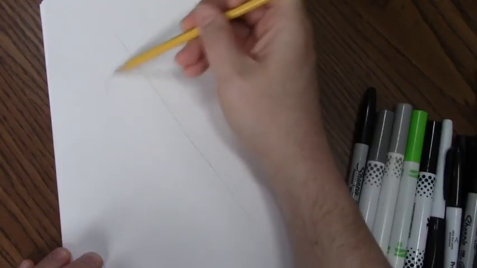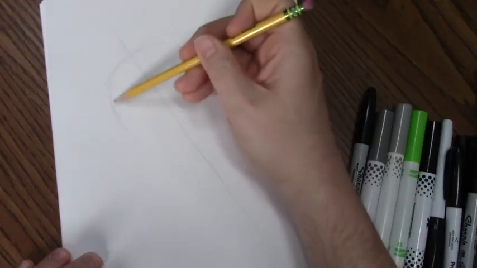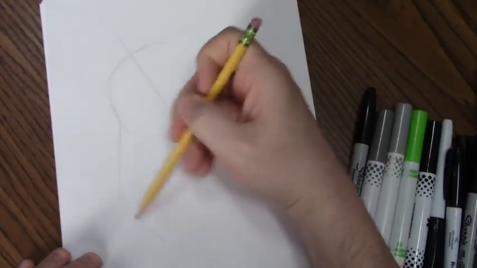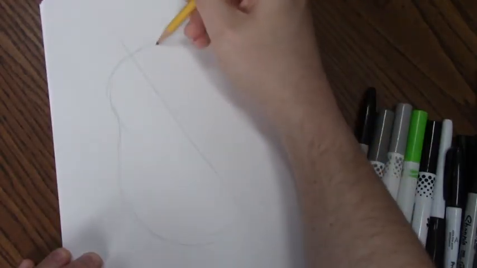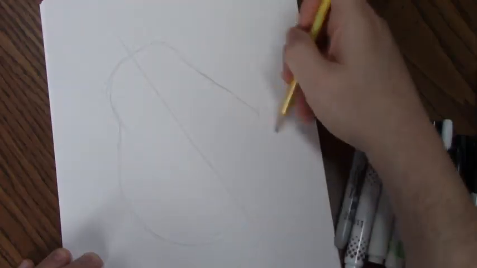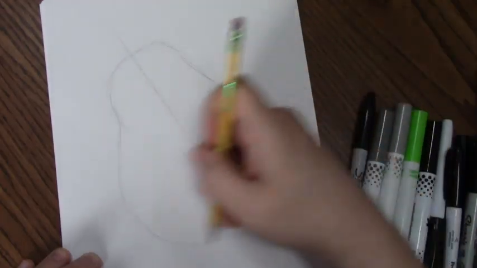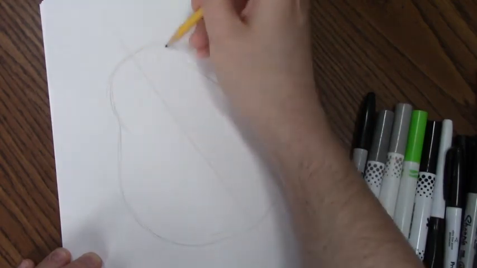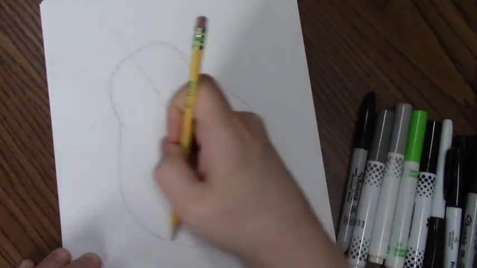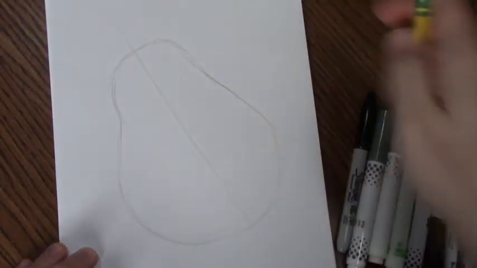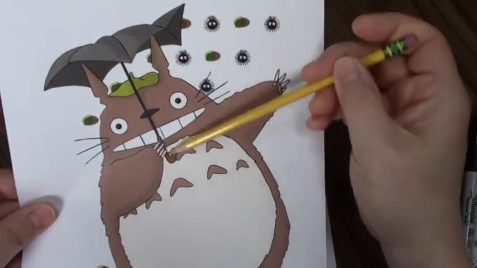And then just sketch on a big pear shape. And what's good is that this original diagonal line that we just drew is also going to double as the line for the umbrella.